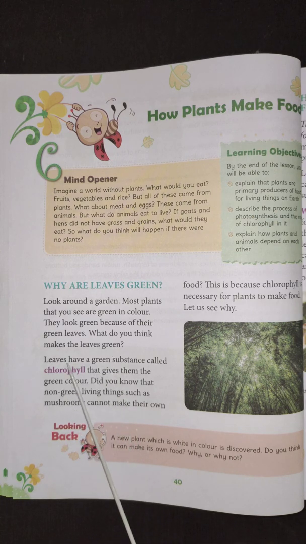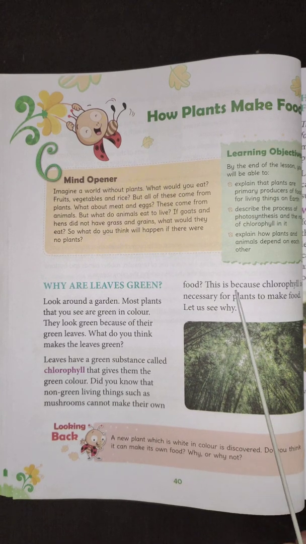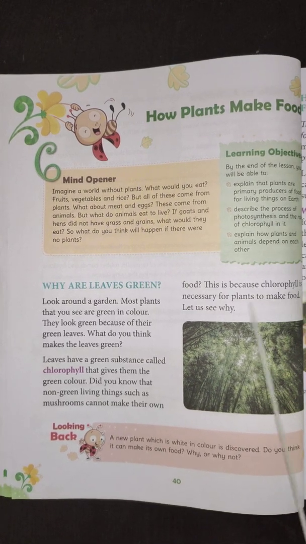That we'll learn. Leaves have a green substance called chlorophyll. So there is a green substance present in the leaf which is called chlorophyll that gives them the green color. The green color of the leaf is due to a pigment called chlorophyll. Did you know that non-green living things such as mushrooms cannot make their own food? This is because chlorophyll is necessary for plants to make food.